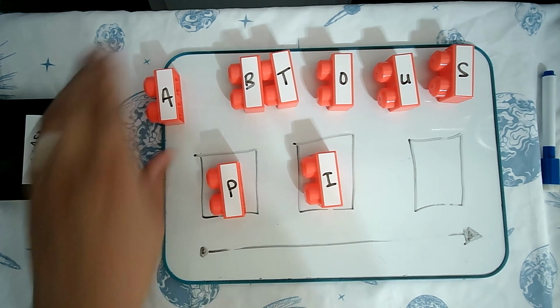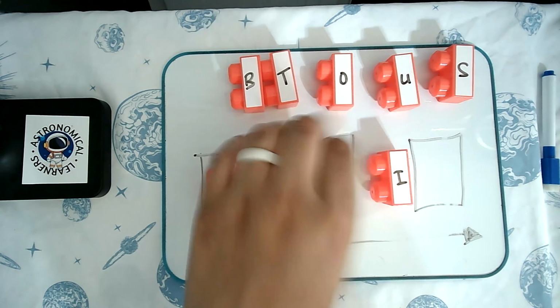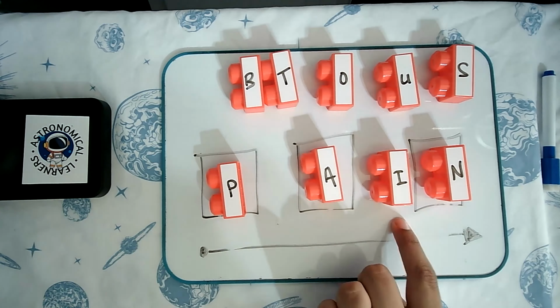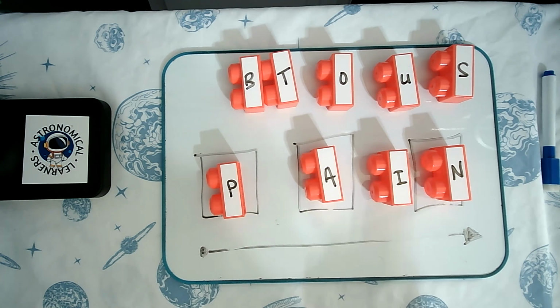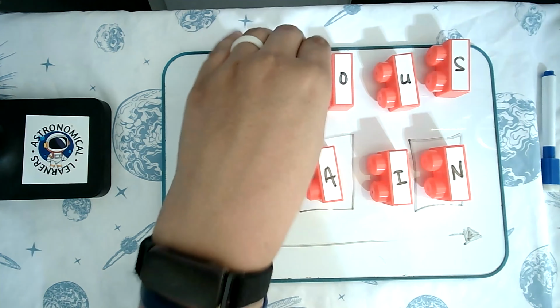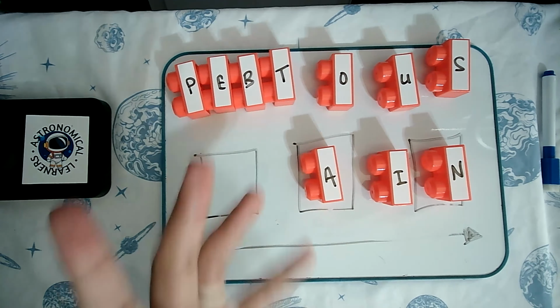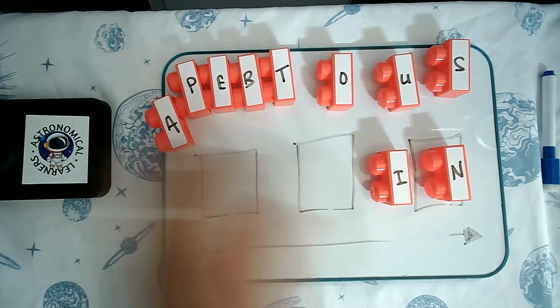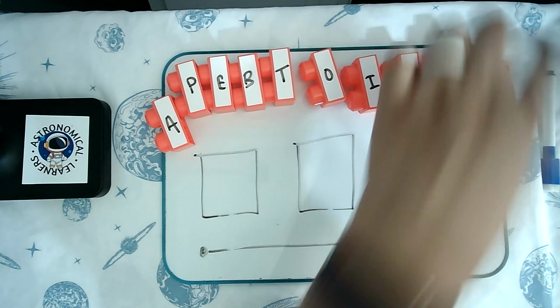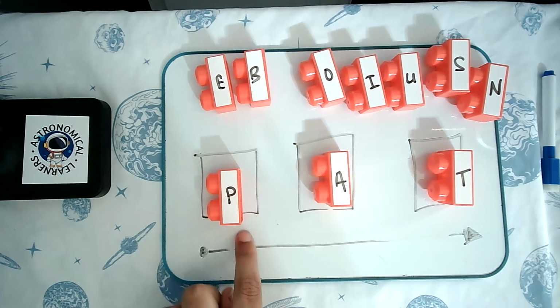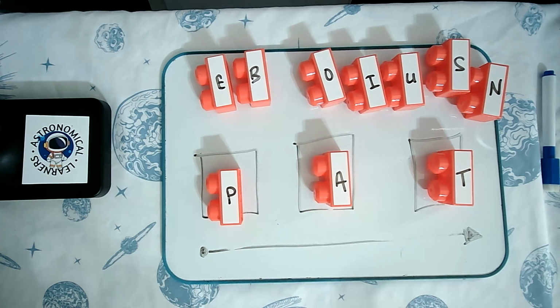And then also we can move on, we can even talk about some vowel teams. So we have P, A, N, pain. So as you can see here, individually they might not have any meaning, but when you put these letters together and we decode and we blend and we essentially sound them out, we can make any words that we want.